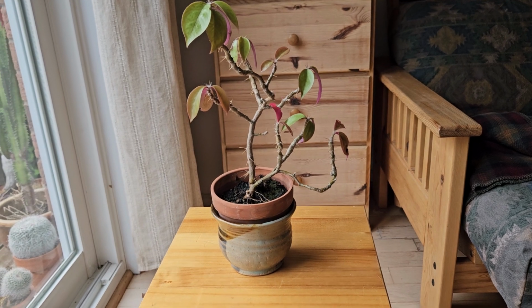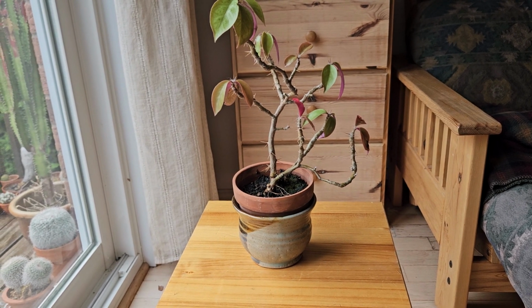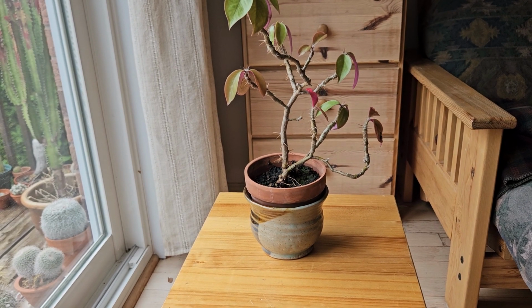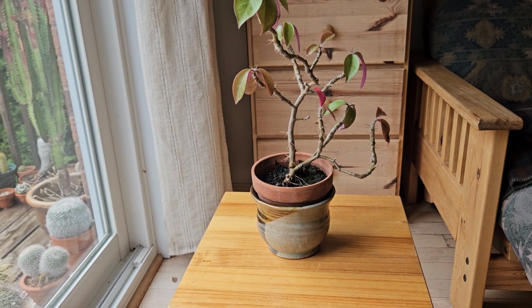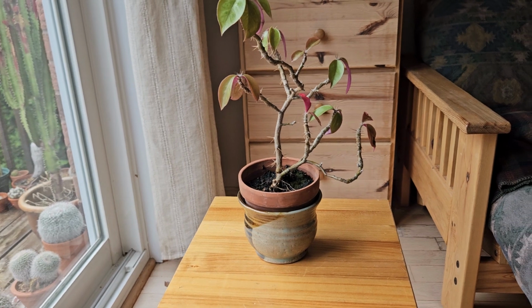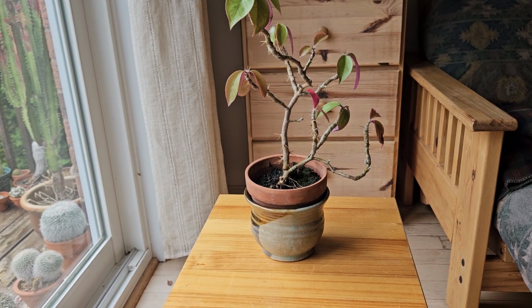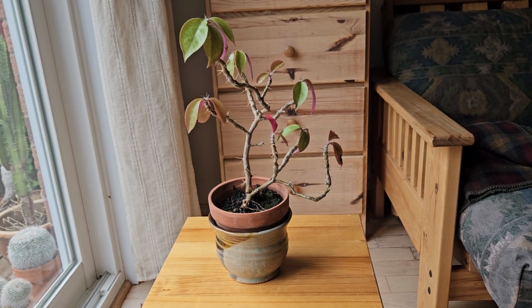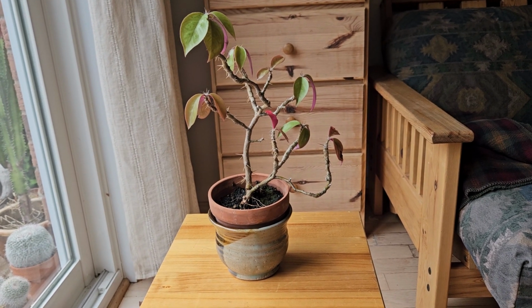So if the plant is dry for a long time, the roots would die, but they will develop again after I water the plant abundantly enough for the water to accumulate at the bottom of this container.